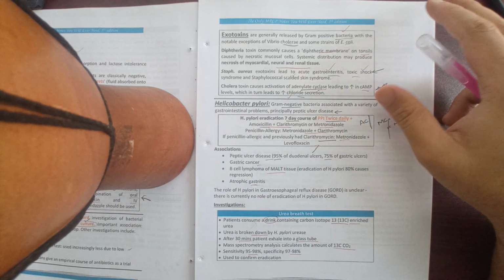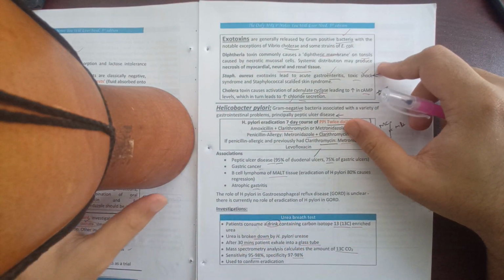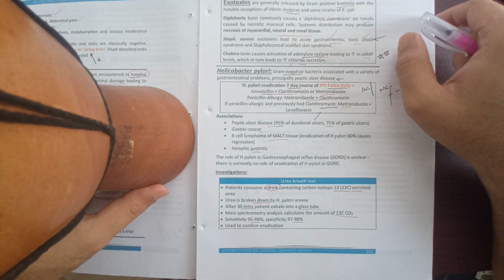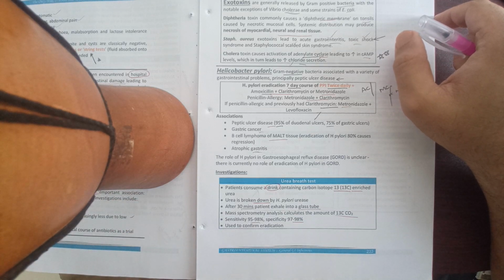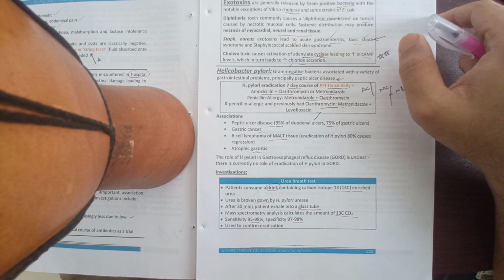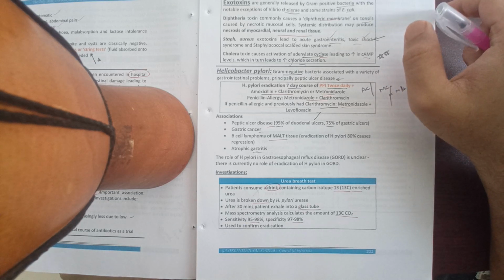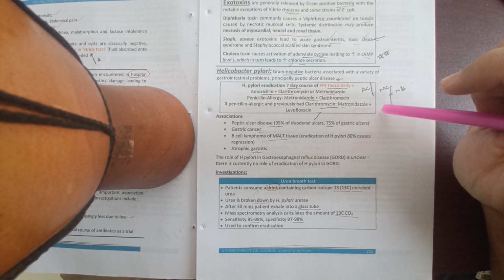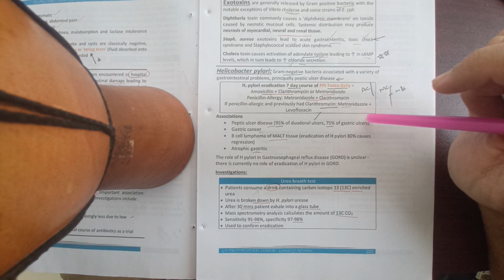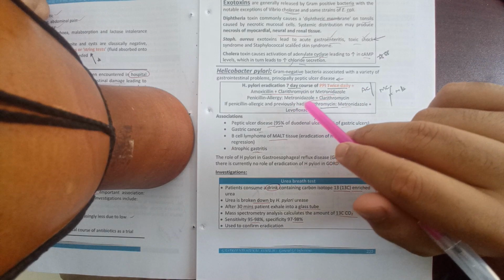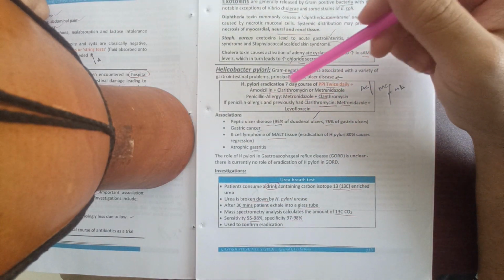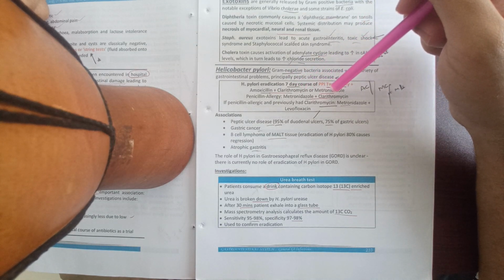Helicobacter pylori, another important bacteria. Helicobacter pylori is a gram-negative bacteria associated with a variety of gastrointestinal problems, principally peptic ulcer disease. For H. pylori eradication, a 7-day course of a PPI twice daily, plus amoxicillin plus clarithromycin or metronidazole.